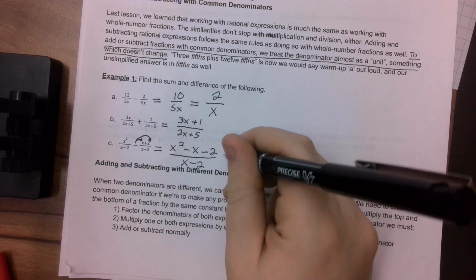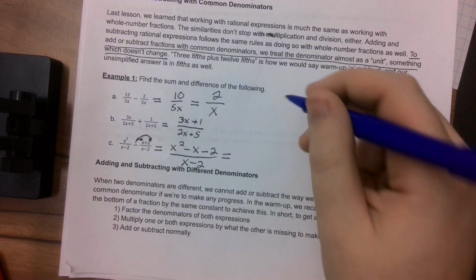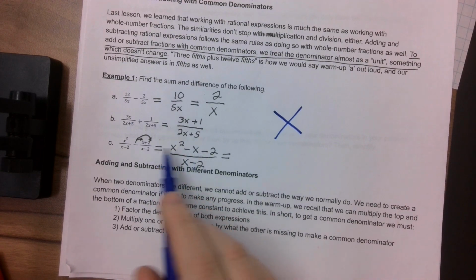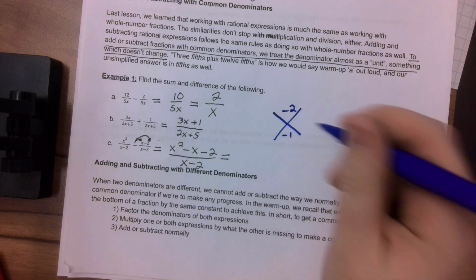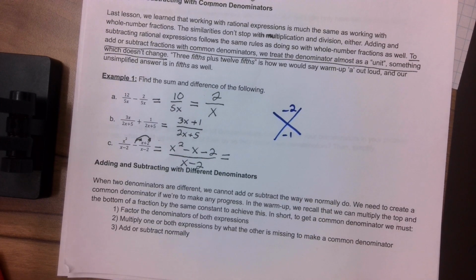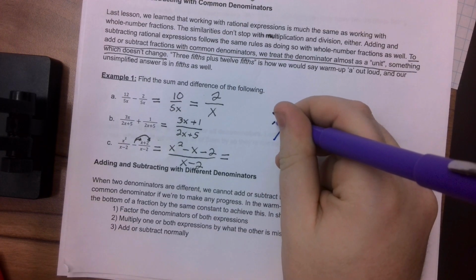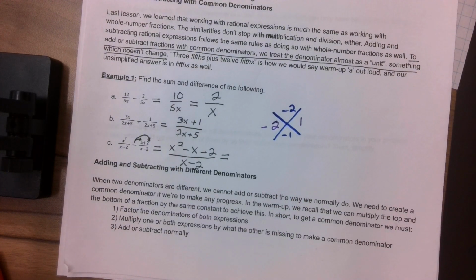We're not done though. We should check to see if this can be simplified further, and it can. If I set up a combinator for this one, because again, it's a trinomial on top, the last number is negative 2, the middle number is negative 1, what two numbers multiply to make negative 2 and add to make negative 1? It's going to be negative 2 and positive 1.